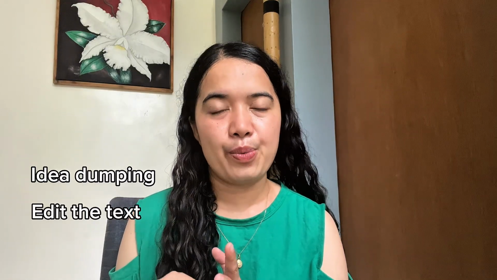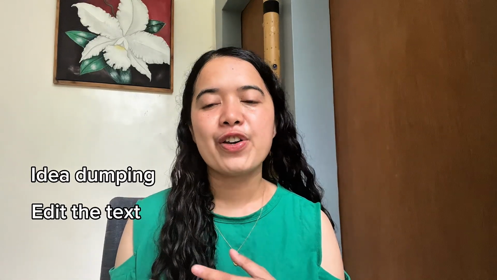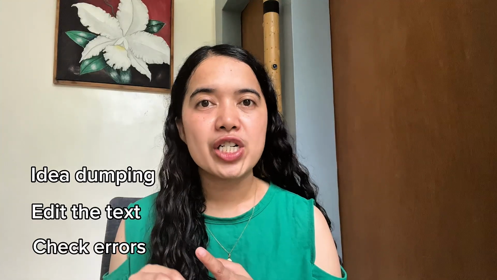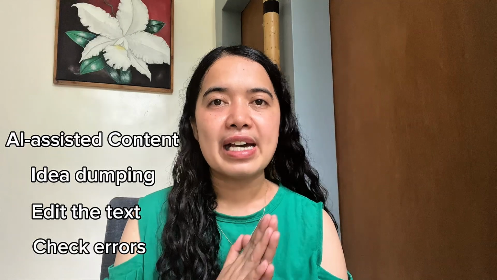And another thing AI does is it actually edits our work. If you're not quite sure with your write-up, the technicalities of your write-up, and your grammar, you can ask AI to edit that for you. Also, AI can check your errors and mistakes when it comes to punctuation and spelling. These types of contents are what we call AI-assisted contents. If you want to leverage AI, I suggest that you use AI-assisted contents to help you in writing your research paper. Now, here are the 5 ways to use AI for your research paper.